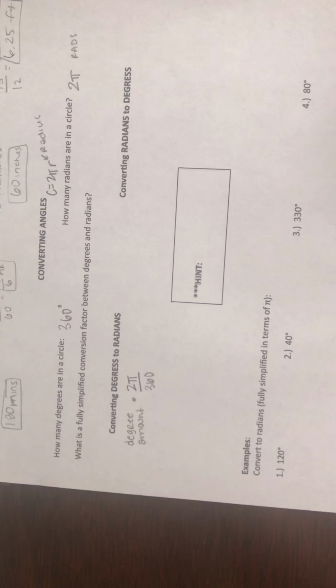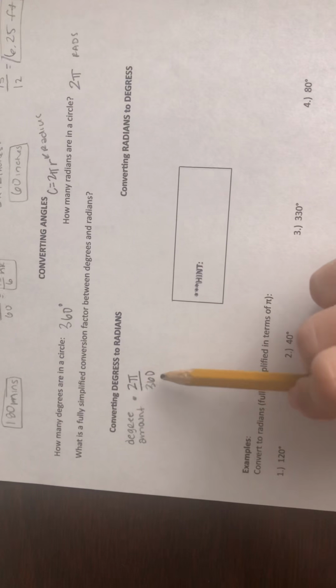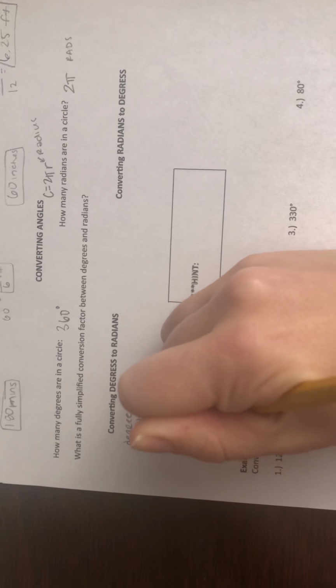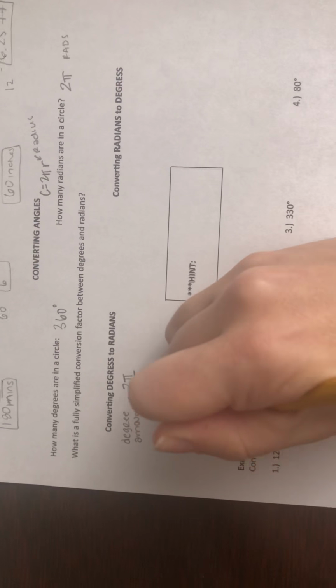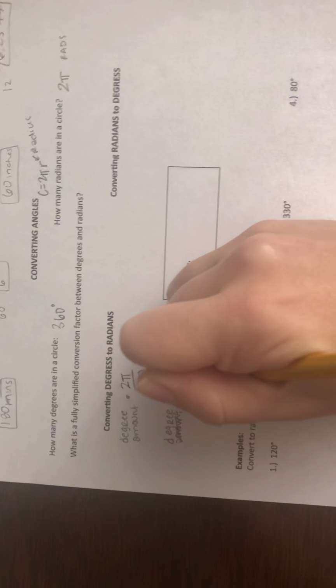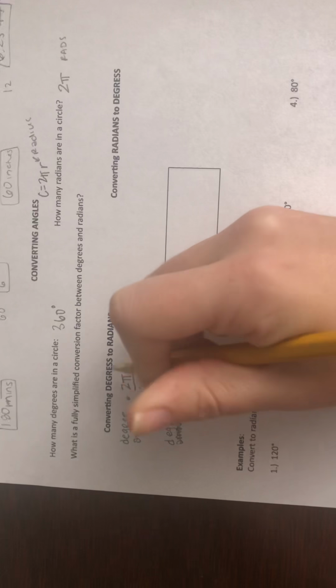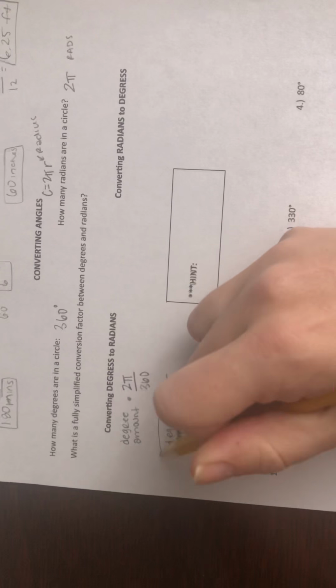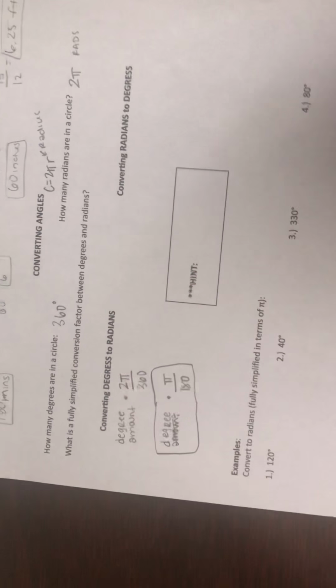Now, if you've realized you have a 2 on top and a 360 on bottom, you can actually simplify this. So to convert degrees to radians, you take your degree amount and multiply it by pi over 180. All I did was simplify that.